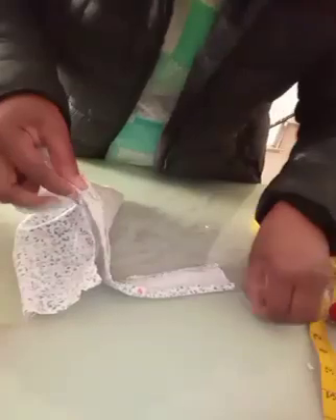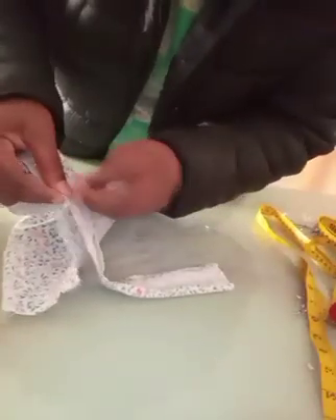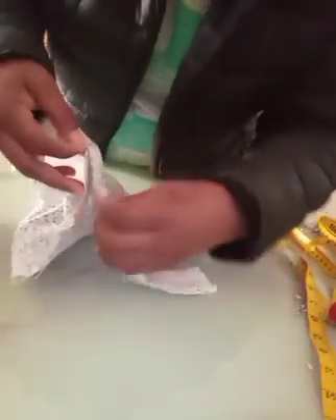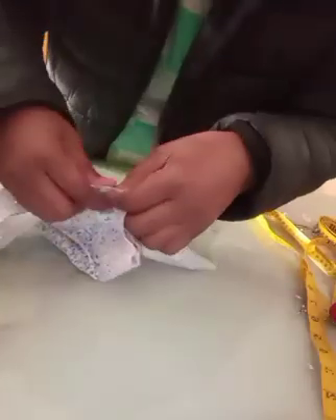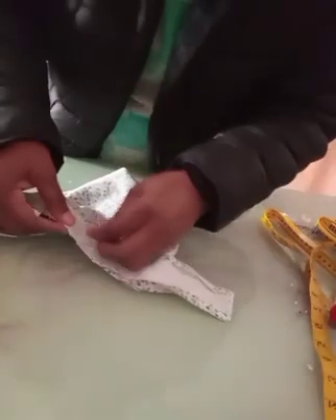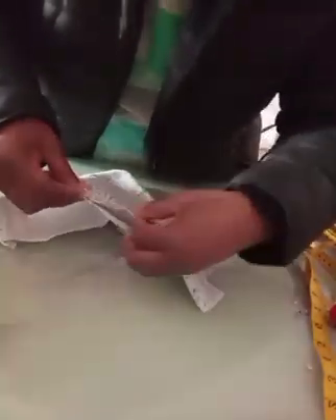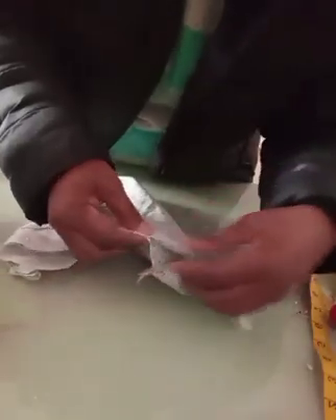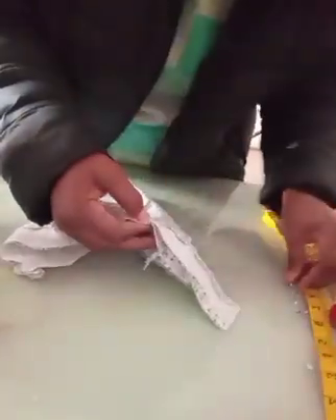0.5, 0.5. So continue sewing. Now so you will sew it round. So you continue sewing it 0.5, 0.5 round. Make sure you are putting it equally. You see the way I am doing it equally.